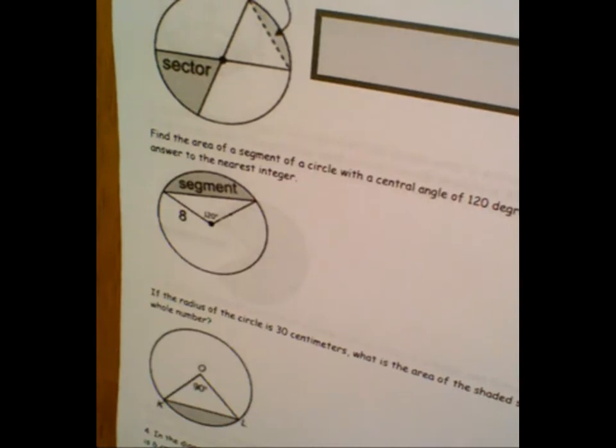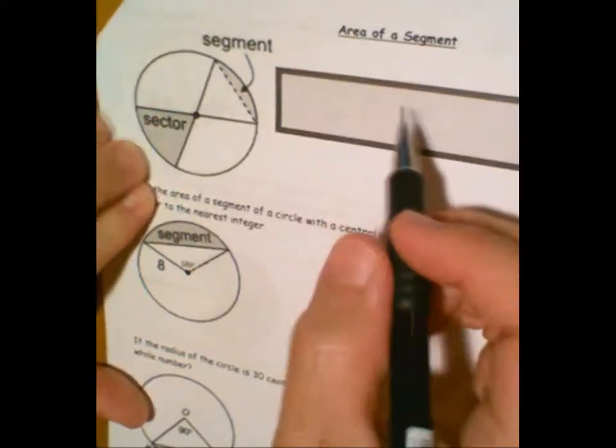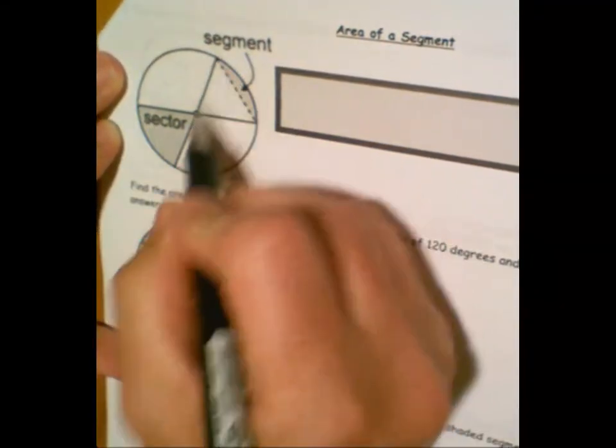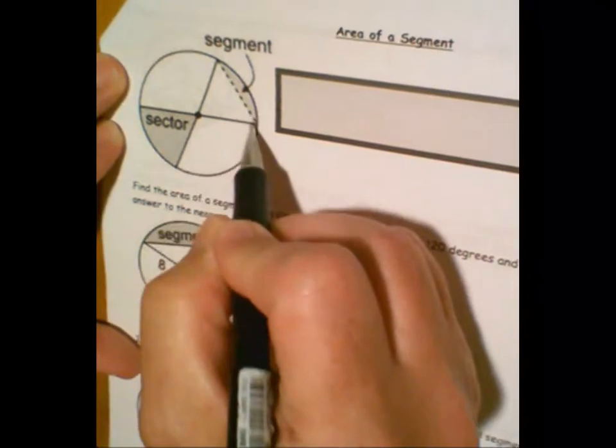So, the area of a sector is like a slice of pizza. A segment is just like the crust. It's just the crust of the pizza. So, the area of a segment is really the area of the sector, this whole thing, minus the area of the triangle.